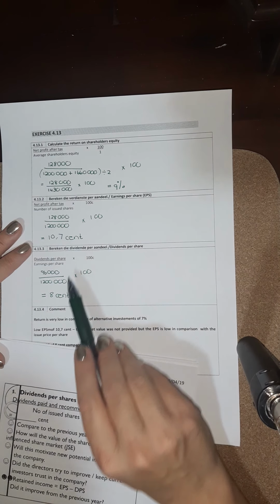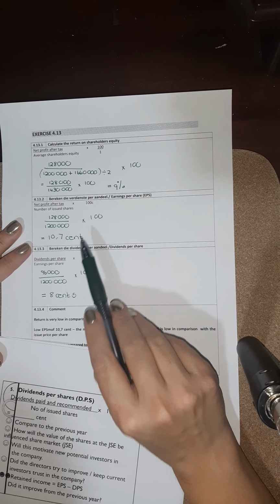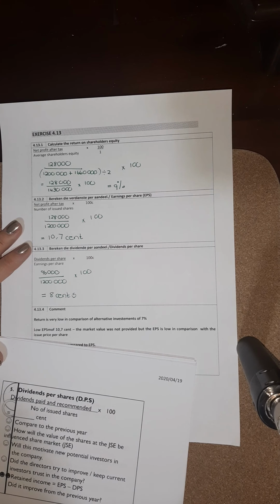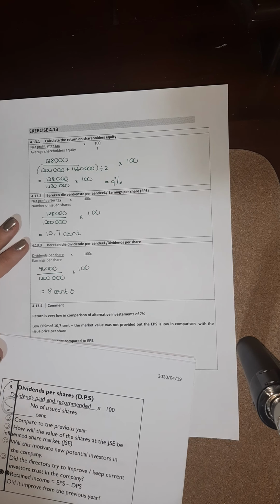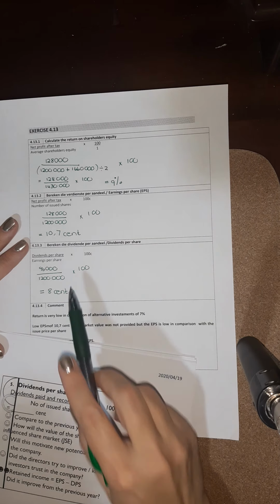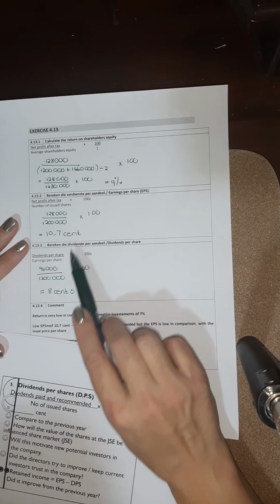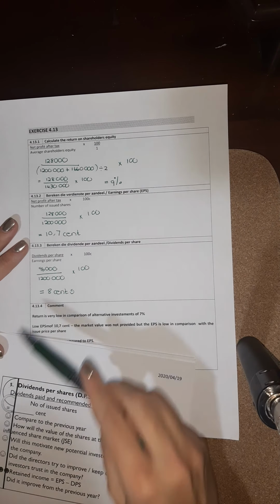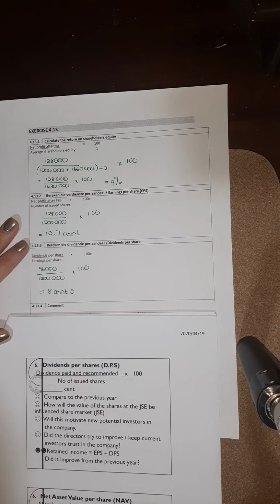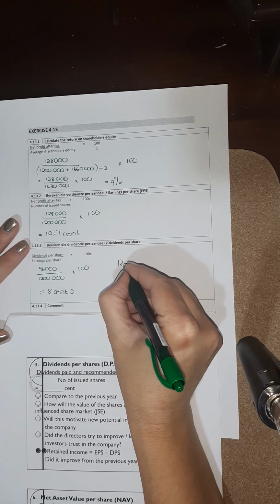Now, why would you make your dividends most of your earnings? Because you want your investors to be confident in the company, that you want them to keep their shares, you want the share price to increase. Remember, as soon as the dividends are too low, some investors would want to sell their shares. Now, once again, if you compare these two, and I want to say how much did I retain?